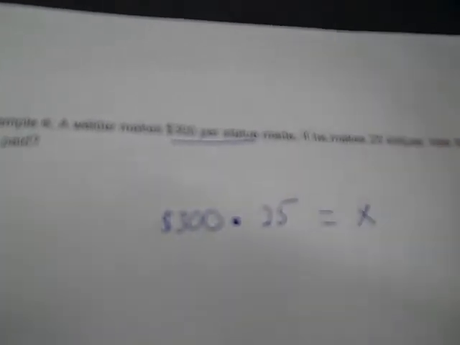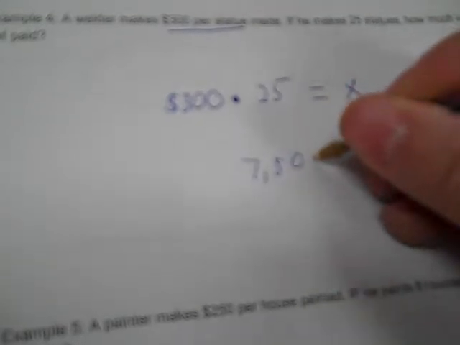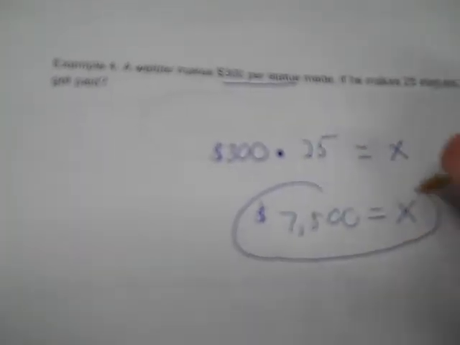So we put the X here. And on this, the X is by itself, so all I need to do is multiply. Okay, so 300 times 25 is 7,500. Now let's look at our label. It says how much will he get paid? So he got paid $7,500.